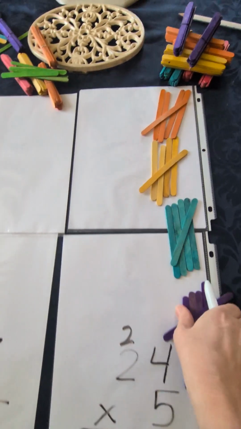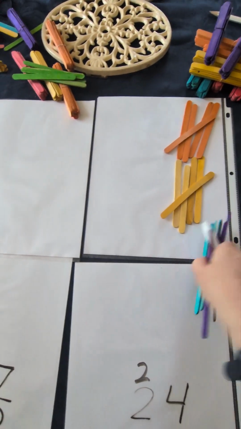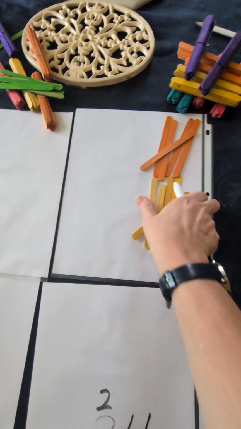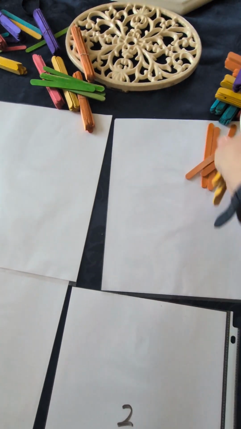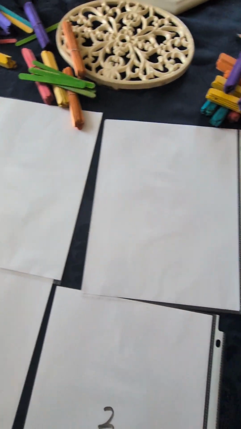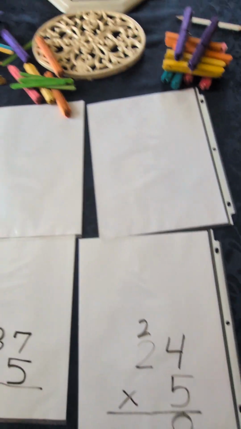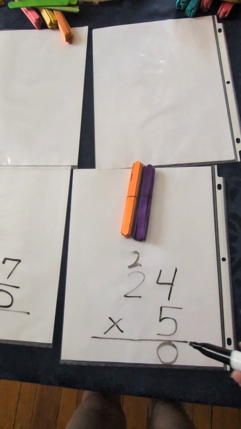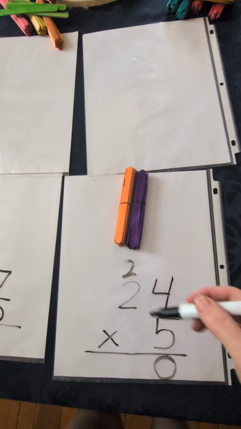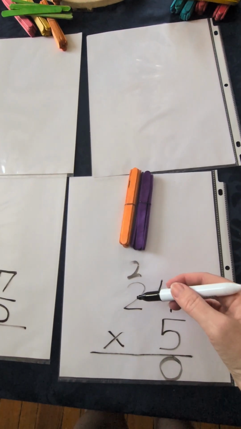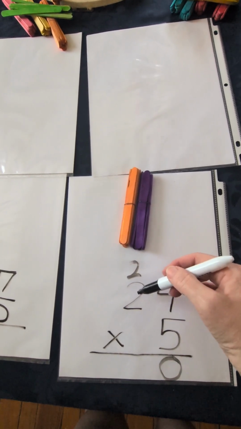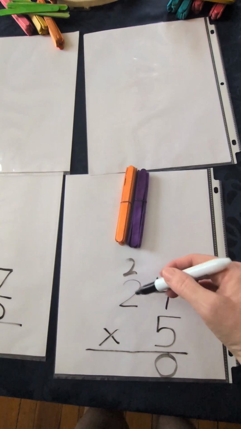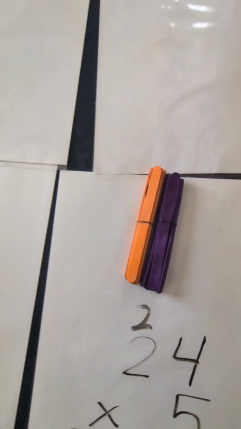So I'm going to do this in real time. I'm going to imagine that we bundled those two 5s to make 1 10. We bundled these two 5s to make another 10. So I'm going to bring over those 2 10s. Then I'm going to do 2 times 5, all right? And 2 times 5, we know, is 10. So that's going to be 10 10s, right? So let's go ahead and do that.